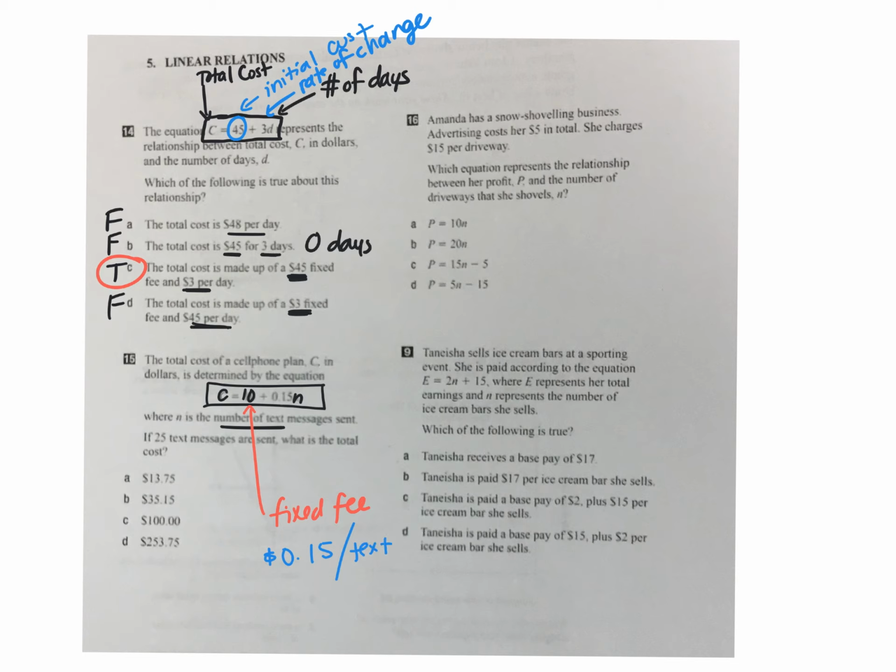So if you have 25 text messages, I want you all to right now calculate what is the cost if you're going to send 25 text messages. Well, we know it's 15 cents for every text message, but then you also have to add the $10 for the fixed fee. It's $10 plus 15 cents per text message. I want everyone to tell me what is the total cost if you send 25 messages. If it's 15 cents for every message and you send 25 messages, how much is that? What's 15 cents times 25? How much?